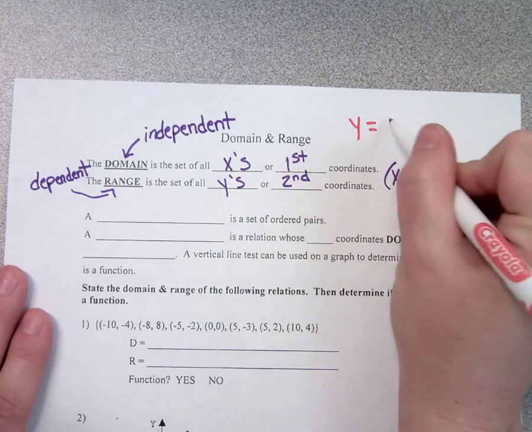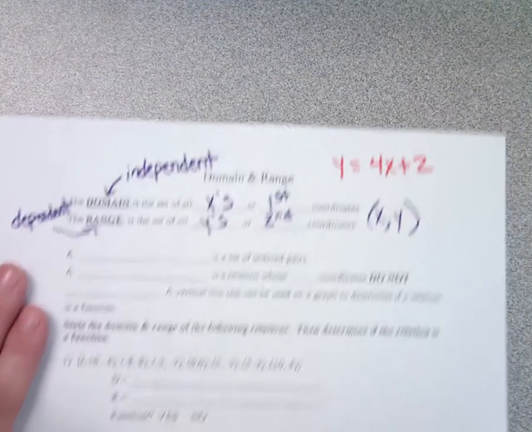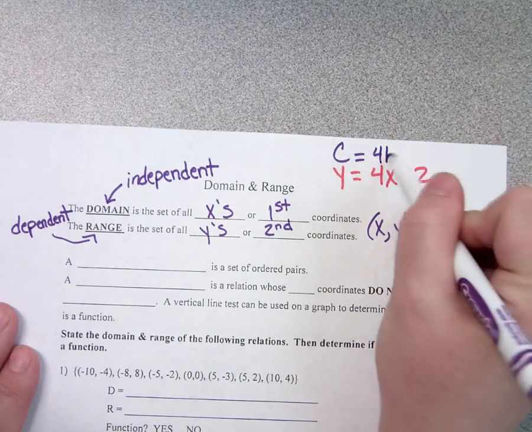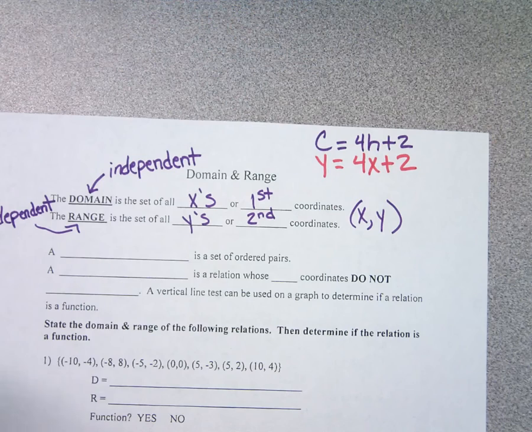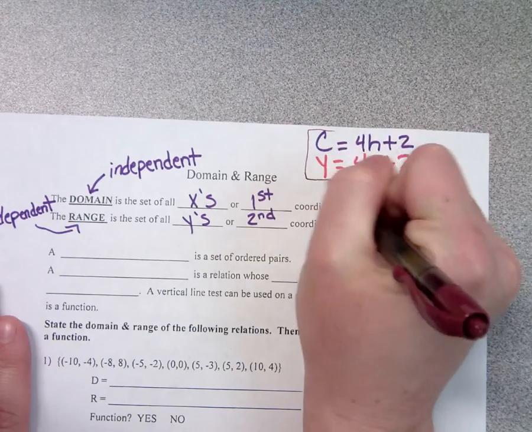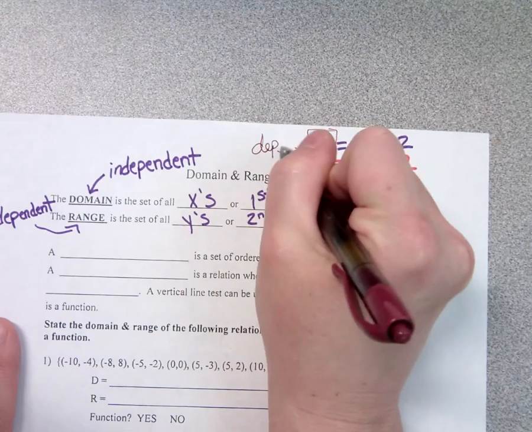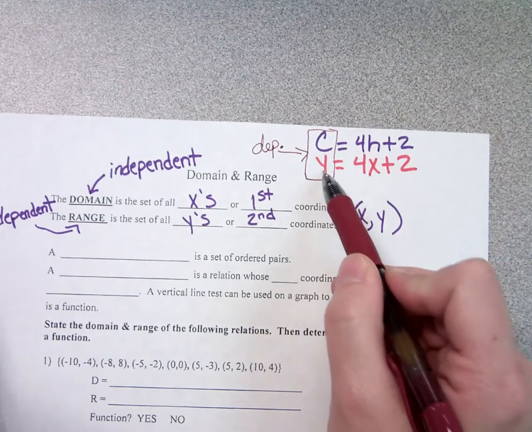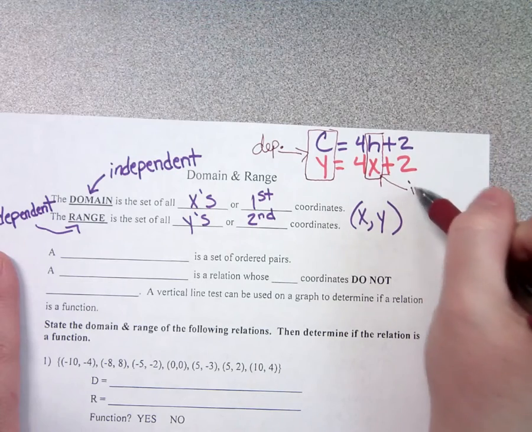Okay, if I had this equation, and I'm just making up an equation here, whatever variable is by itself, and it could be this. Let me just write it this way. I don't care what the equation is, but whatever variable is all by its lonesome, that is always the independent or dependent? What do you think? Independent. No, dependent. The one that is by itself is always the dependent variable. Your cost depends on how many hours. Your y depends on whatever x is. And the variable that's mixed in with all the other stuff, that's the independent.